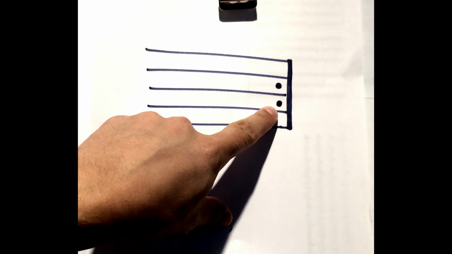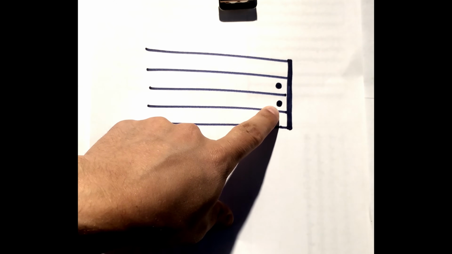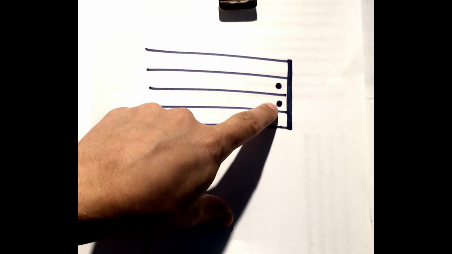Today I want to take a few minutes to talk about the repeat symbol. So we see a lot of these in pipe music at the end of a part, and these two little dots there, it means to go back and repeat that part.